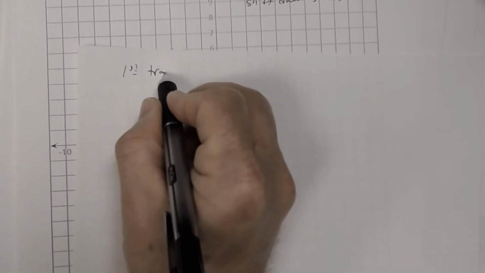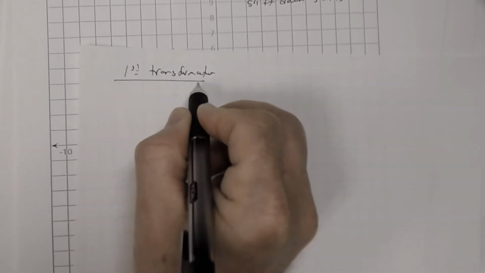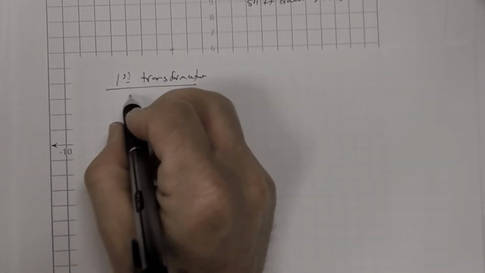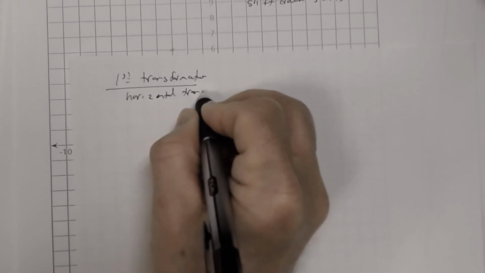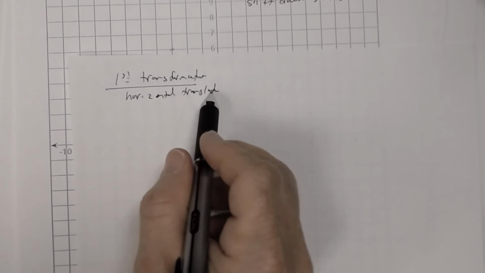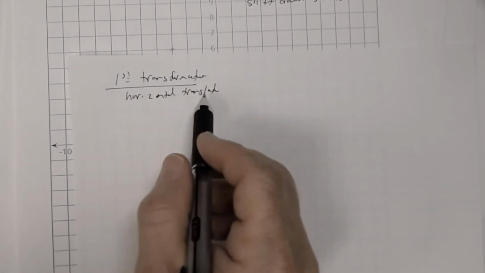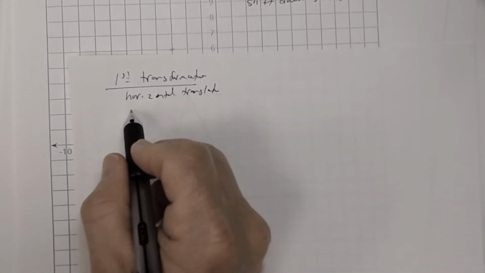First transformation was the horizontal translation, right? Horizontal translation. And so when I move horizontally, what happens is that the x-coordinate changes.